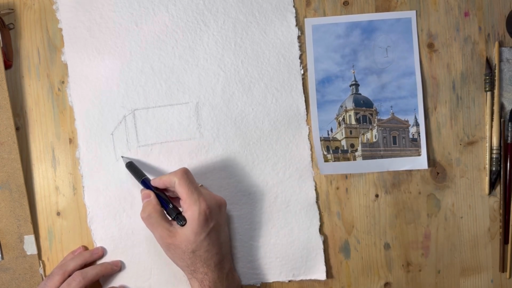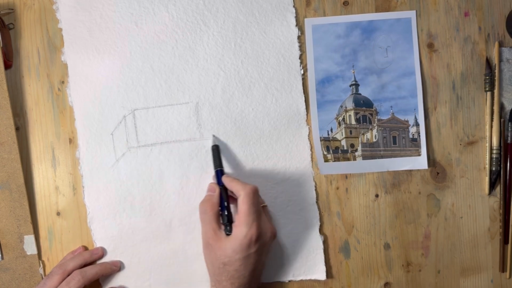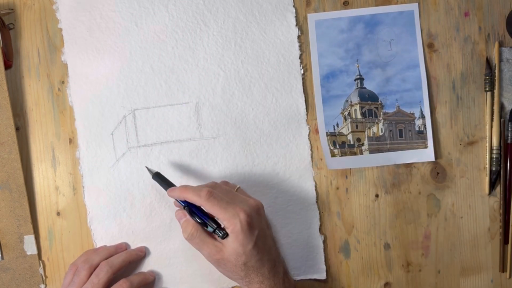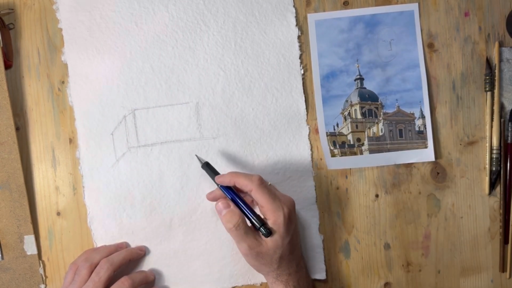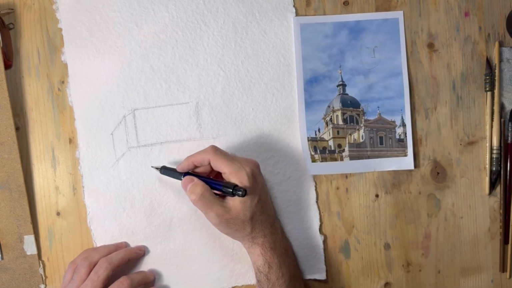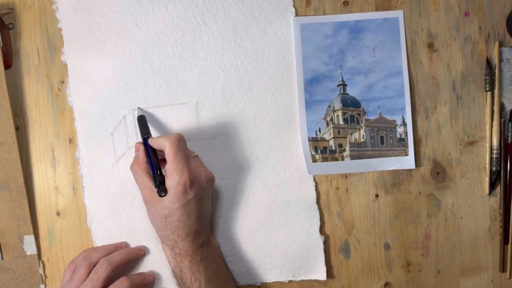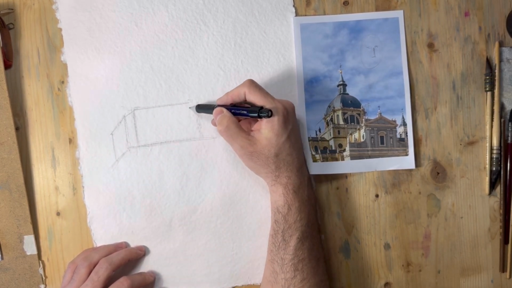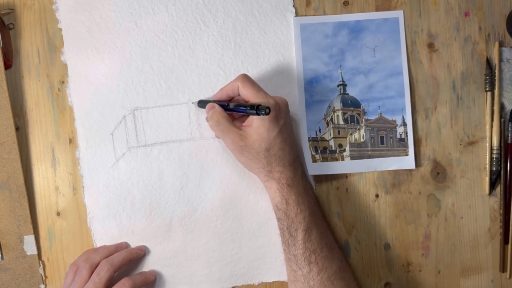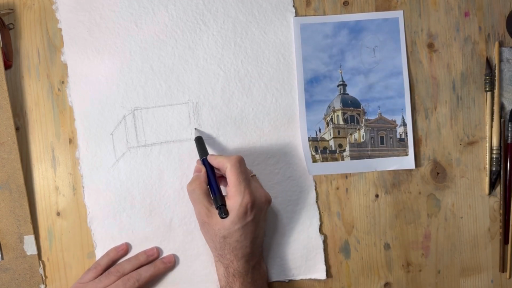So basically, I'm just going to do the basic structure of this, and then I will add details to it, okay? And I always try to break down complex buildings like this one into smaller pieces, just to make my life easier. It's like I'm drawing a skeleton that will get more information, but slowly.